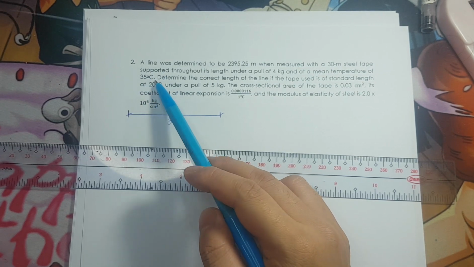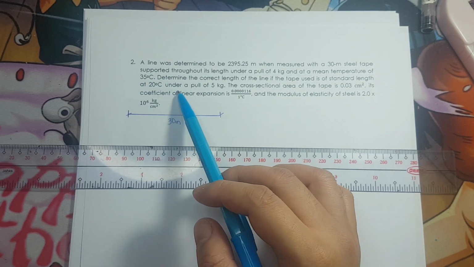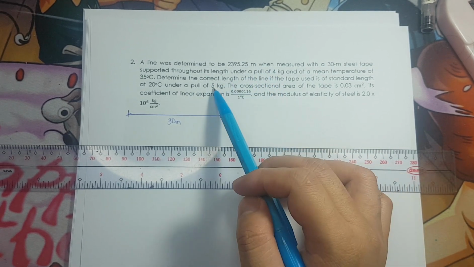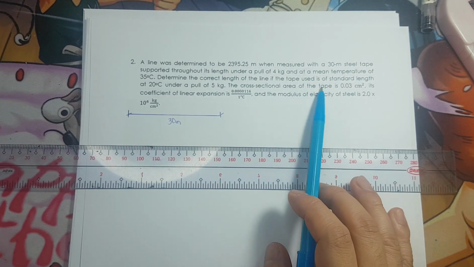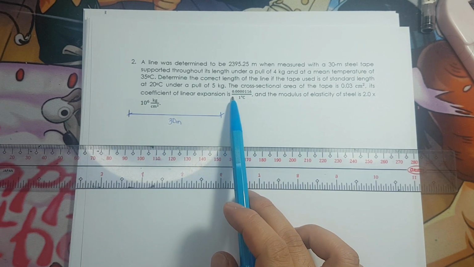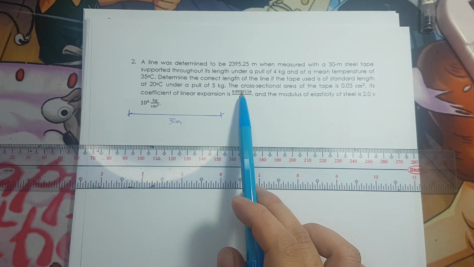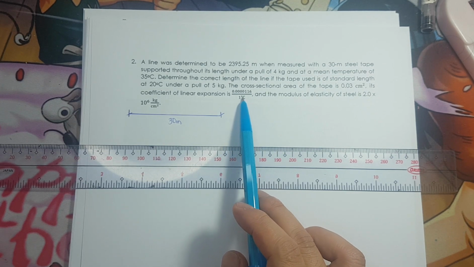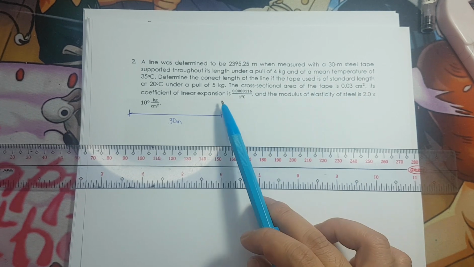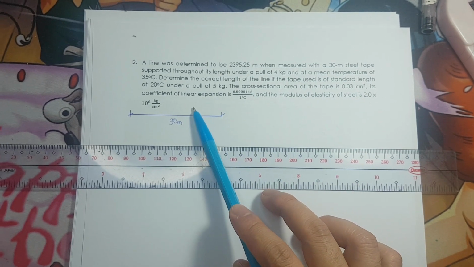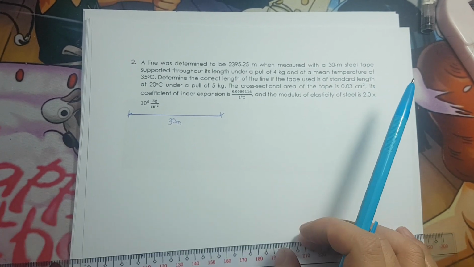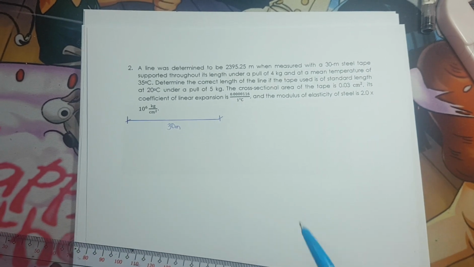So there is a correction due to temperature and, under a pull of 5 kilograms, a correction for pull. The cross-sectional area of the tape is 0.03 centimeters squared. Its coefficient of linear expansion is 0.0000166 per degree Celsius. And the modulus of elasticity of the steel is 2 times 10 raised to 6 kilograms per centimeter squared. So we need to determine the correction due to pull and the correction due to temperature.